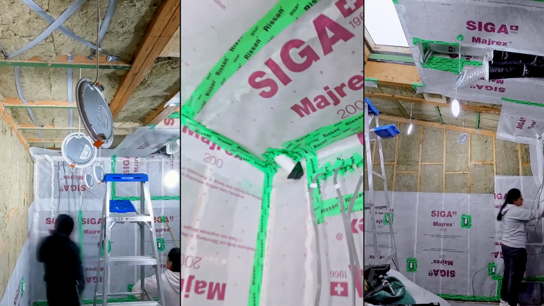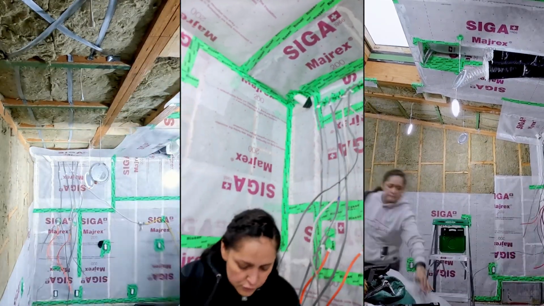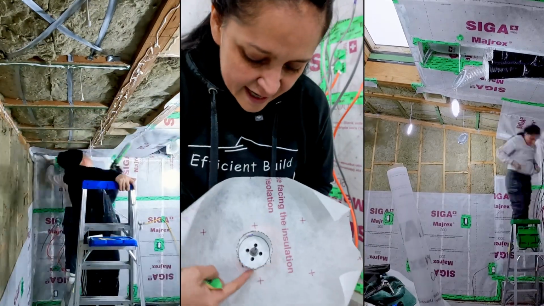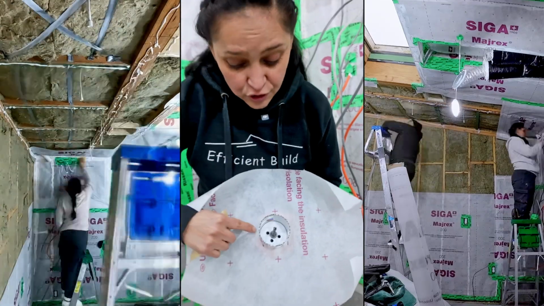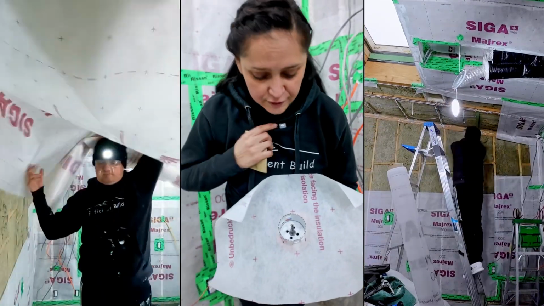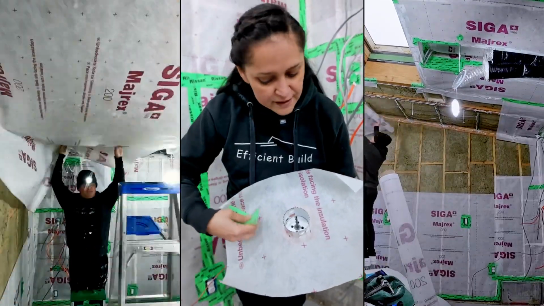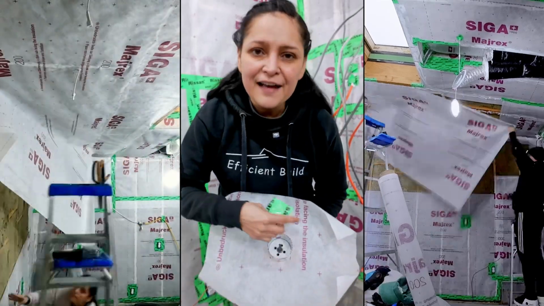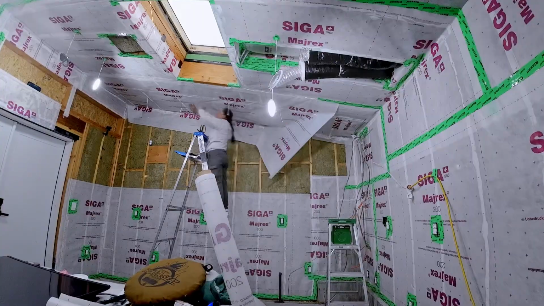The next step is going to be applying the patch. So to apply the patch, we're going to cut the circle for the pipe as close as we can. In any case, if you make it larger, it should not exceed ½ inch, and that's per Siga's recommendations. And after that, once we put it up there, we're just going to use Resan pieces, overlapping each other until everything is perfectly covered.